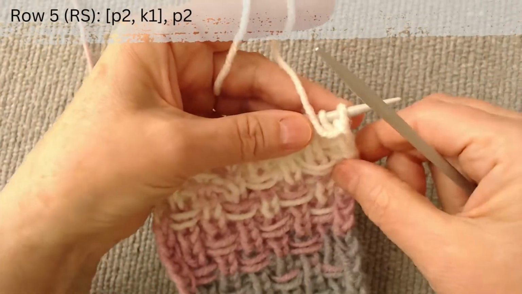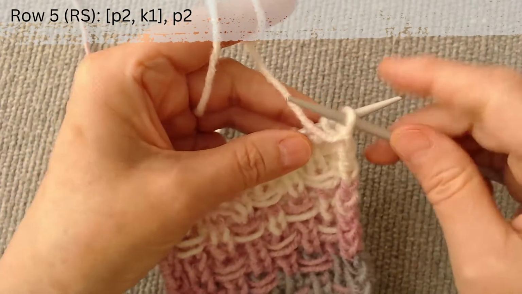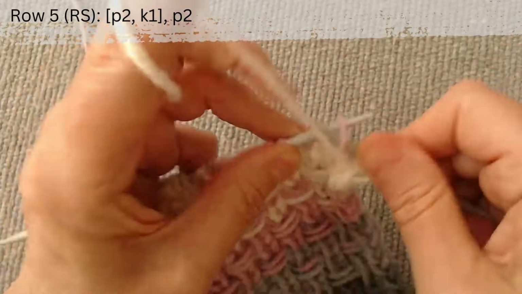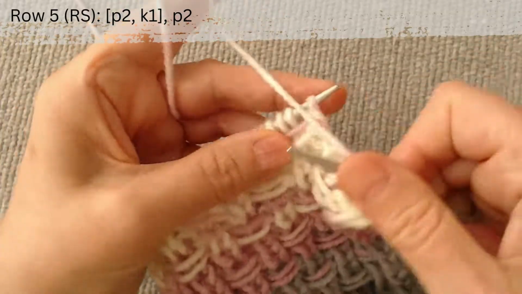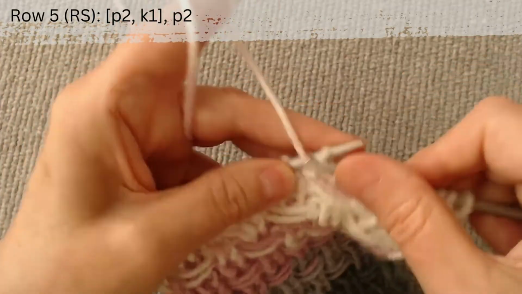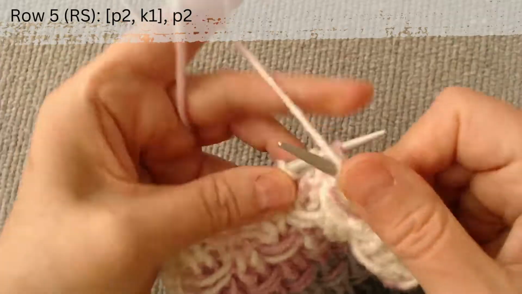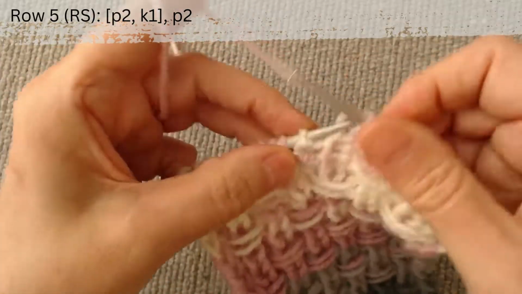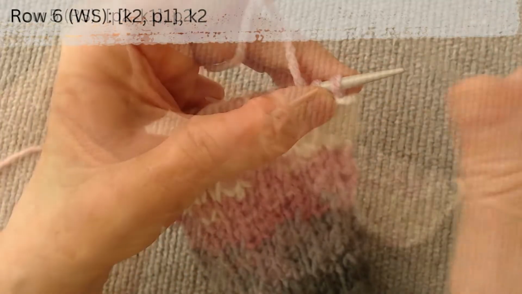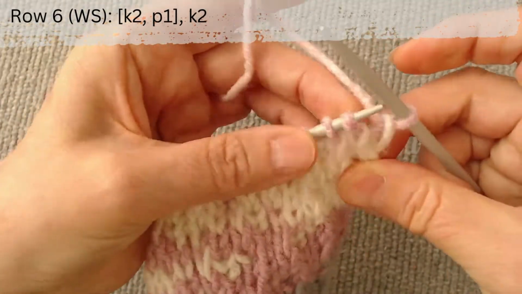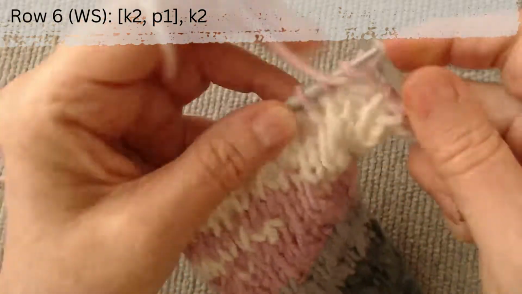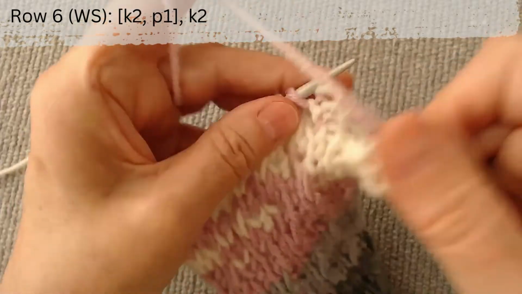Row 5 is on the right side. After the edge loop, the repeat pattern is purl 2, knit 1. Again, purl 2, knit 1. Row 6 is on the wrong side. After the edge loop, knit 2, purl 1. Again, knit 2, purl 1.